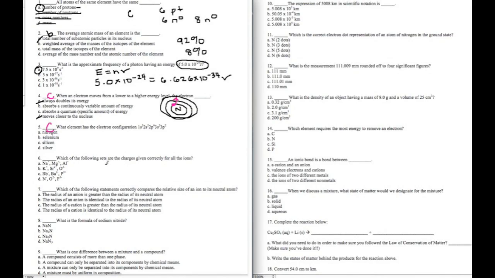6. Which of the following sets are the charges given correctly for all the ions? This isn't a trick question, guys. Let's look at A. Is the charge of Na supposed to be +1? Well, yes, it is. What about the charge of Mg? Is it supposed to be +1? Well, no, it's not. So therefore, that answer is wrong. So cross out A. That doesn't work.